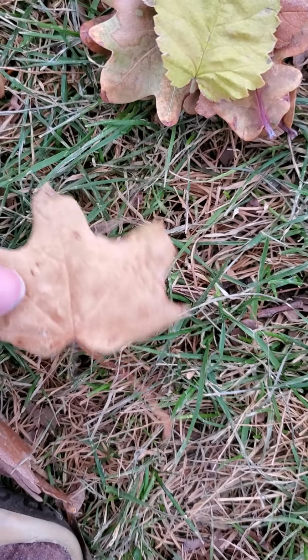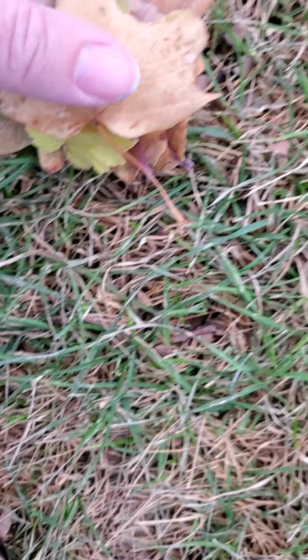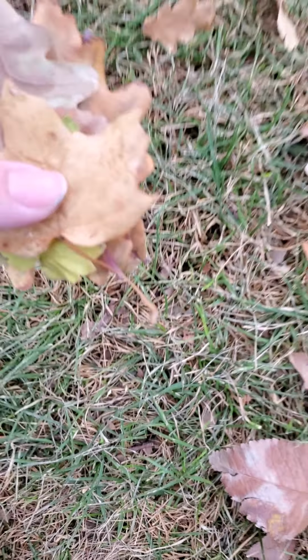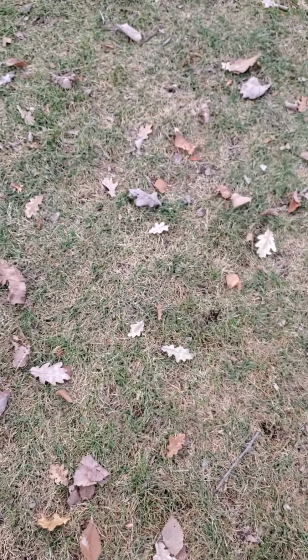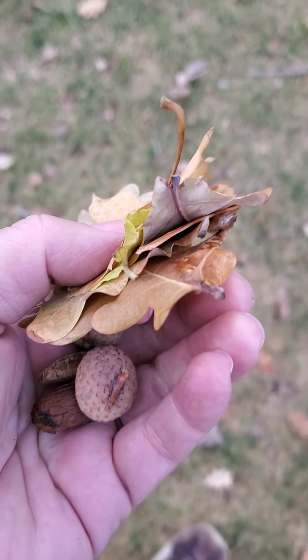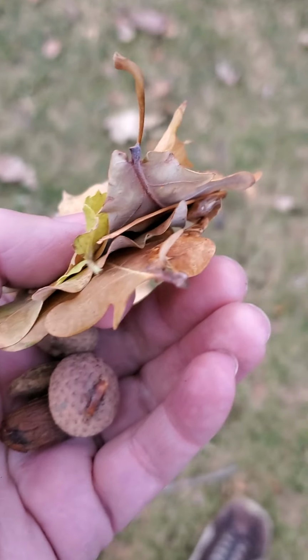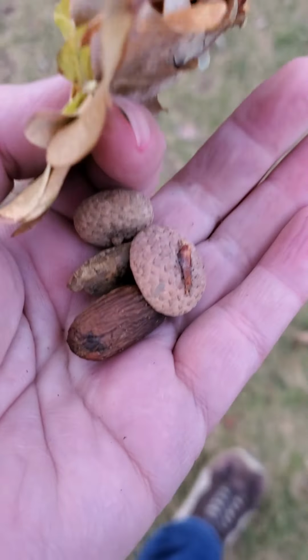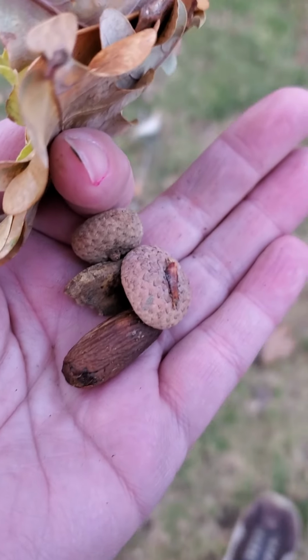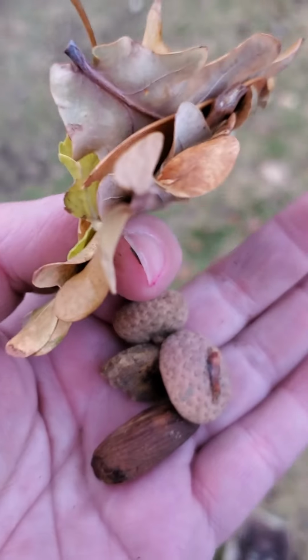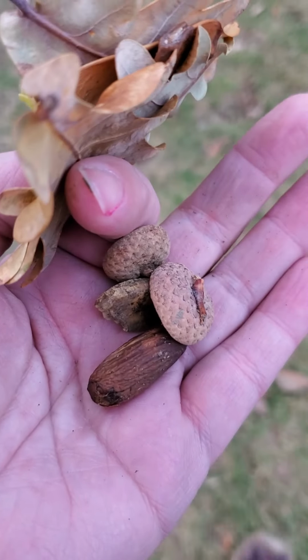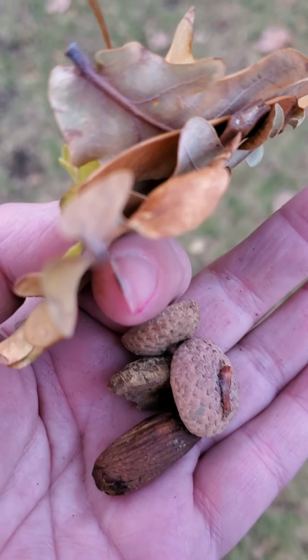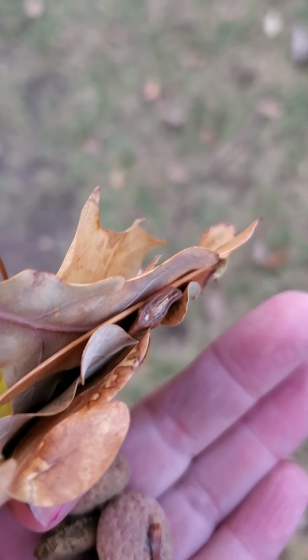I recognize this one. I've raked a lot of these. So now I've found three different varieties of leaves and what I think might be some acorns. And what I can do is press the leaves in between some books, and then I can do both art with them, and I can put them in my curiosity cabinet.